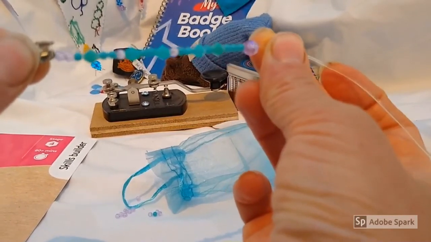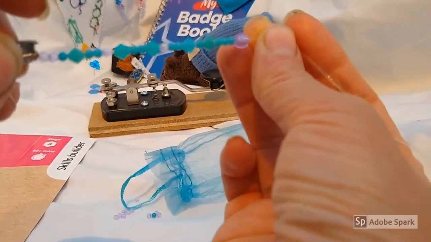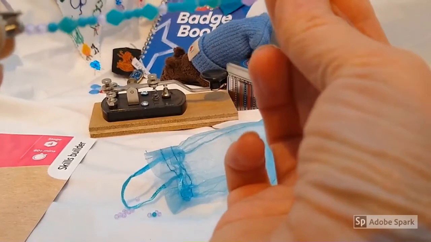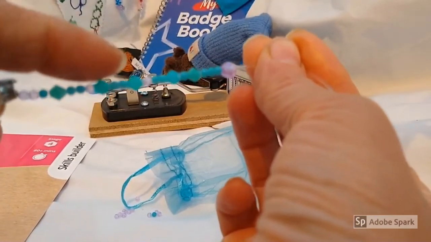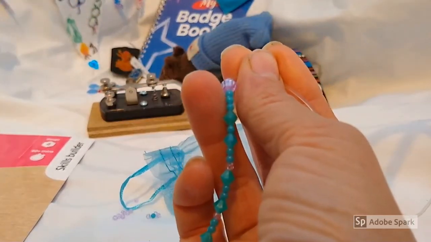It looks like this. You can see I've used these middling sized beads as the gap between my letters, and this big bead here as the gap between the words. Not dissimilar to how Morse is transmitted, where 3 beats are used as a gap between letters and 1 beat is used as a gap between words.